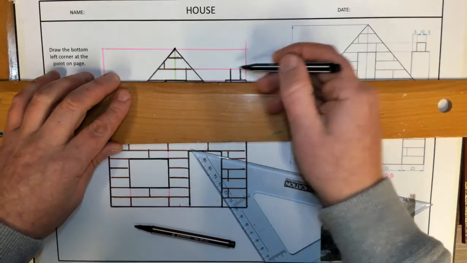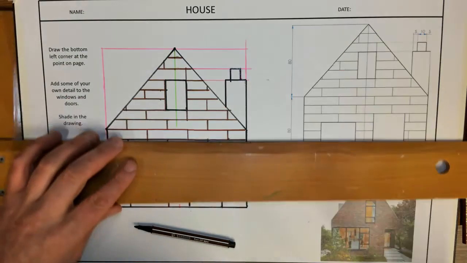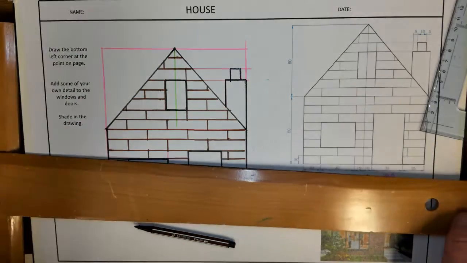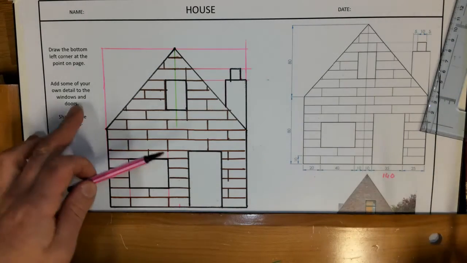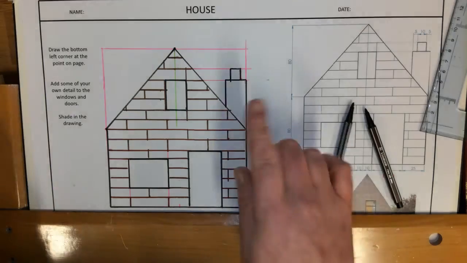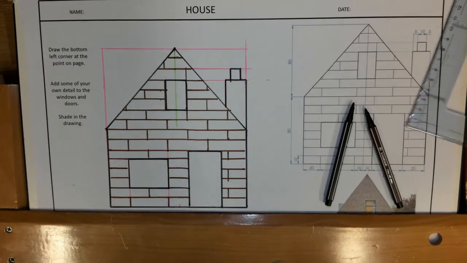And apologies again for the marker, it's just that this one is on its last legs. So what I'm going to do then, it says add some detail to your own windows and doors and shade in the drawing. I'm just going to shade in the chimney first.